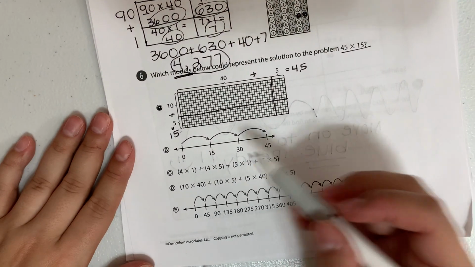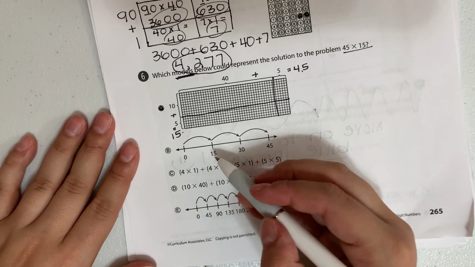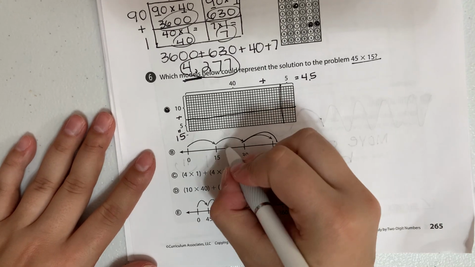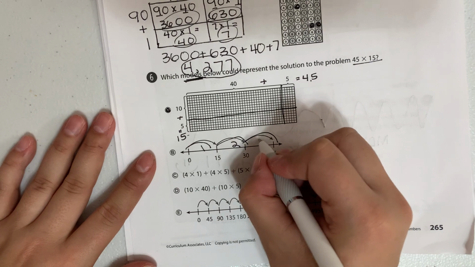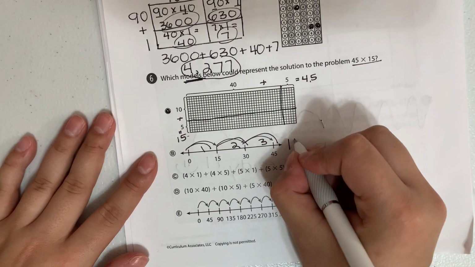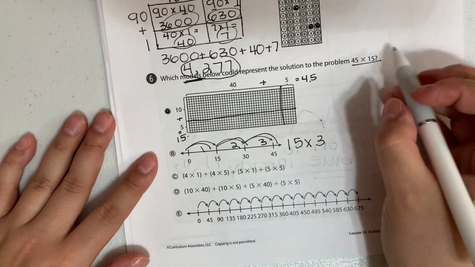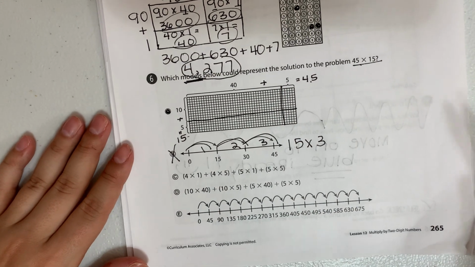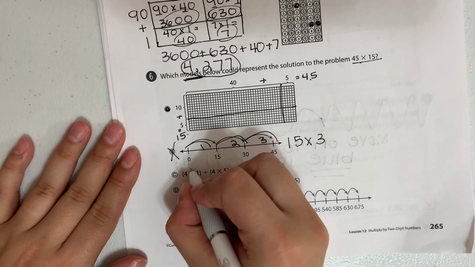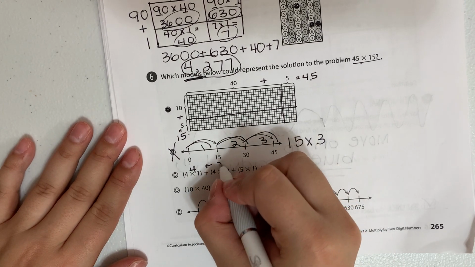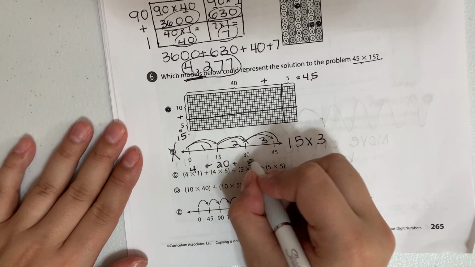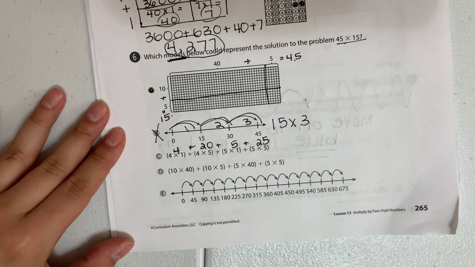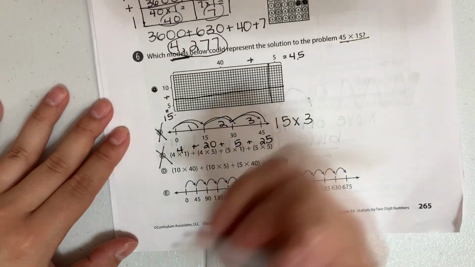Now, moving on along. This number line is counting by 15, so we would have 1 set of 15, 2 sets of 15, 3 sets of 15. So we have 1, 2, 3. Now, that would mean 15 times 3. That's not what we're looking for, so that is not our answer. Now, letter C says 4 times 1, which is 4, plus 4 times 5, which is 20, plus 5 times 1, which is 5, plus 5 times 5, which is 25. That looks nothing like 45 times 15, so we know C also does not work.